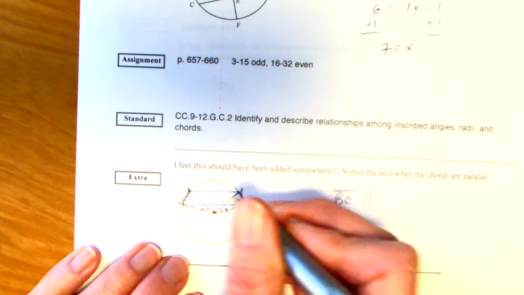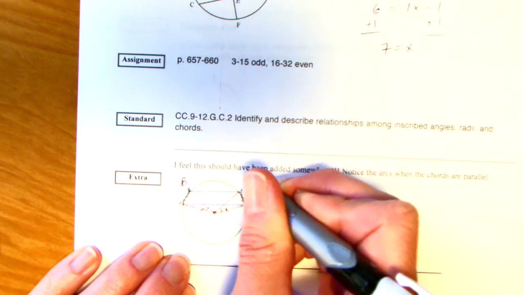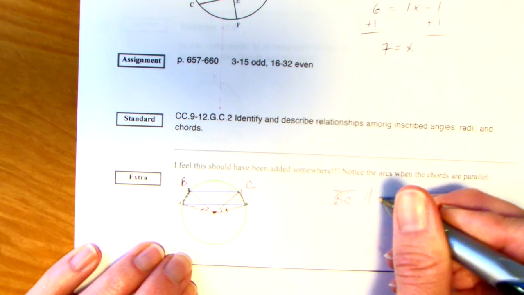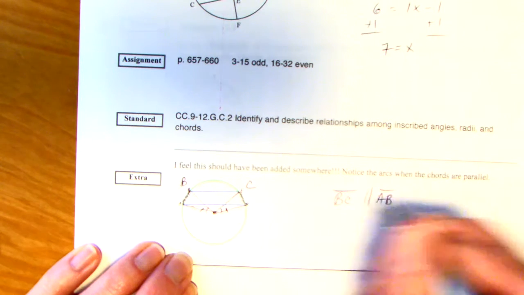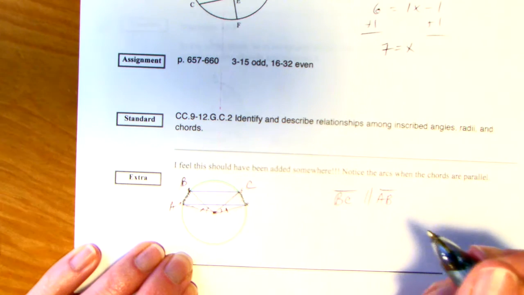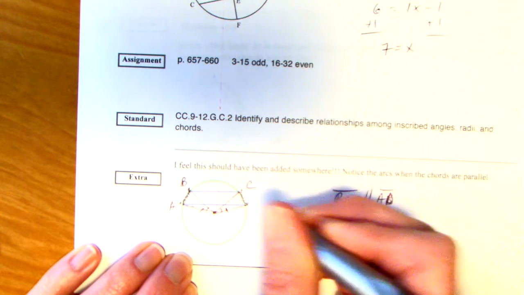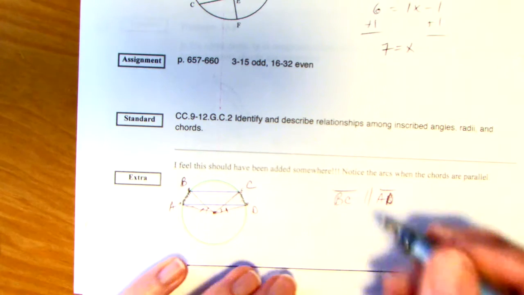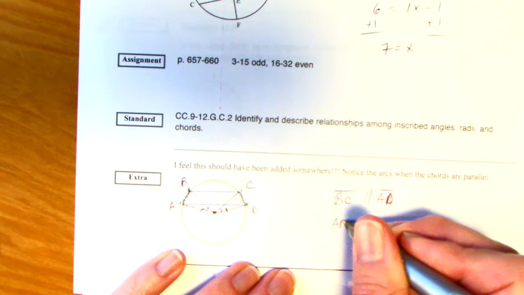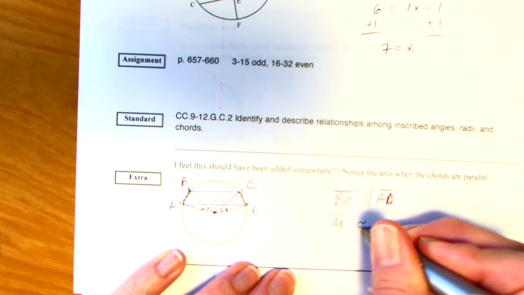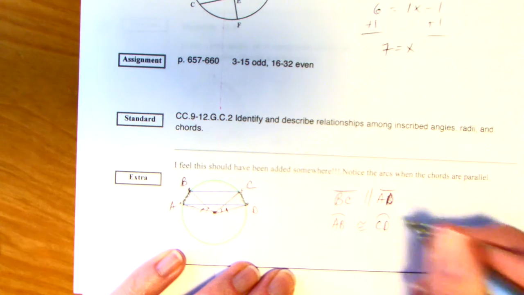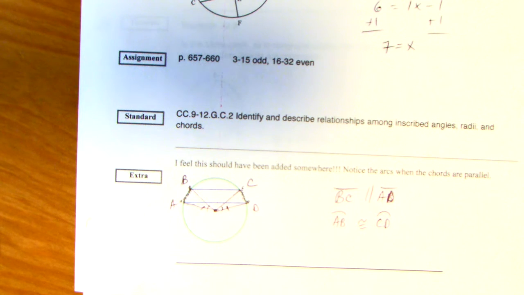So BC is parallel. Oh, I can't see the letters. This is B, and this is C. It is parallel to AD. Here's A. That's supposed to be AD, sorry. And here's D. So if those are parallel, then arc AB is congruent to arc CD. So I think this should have been somewhere in our book. Maybe they just don't cover it.